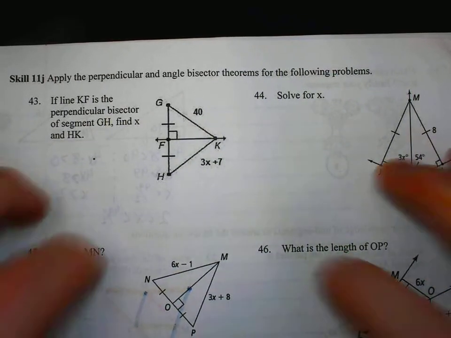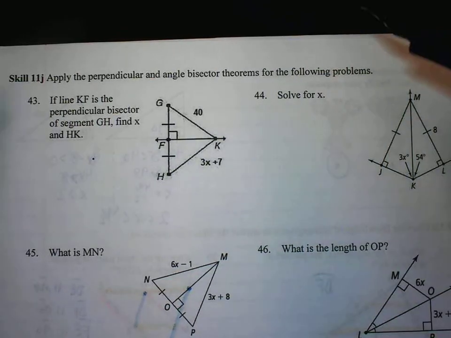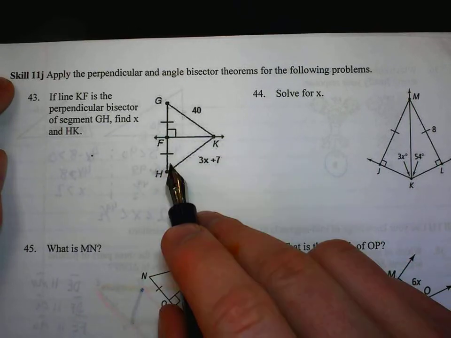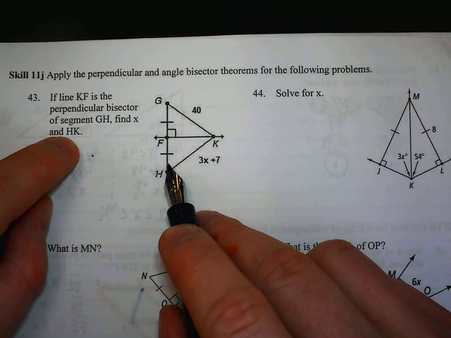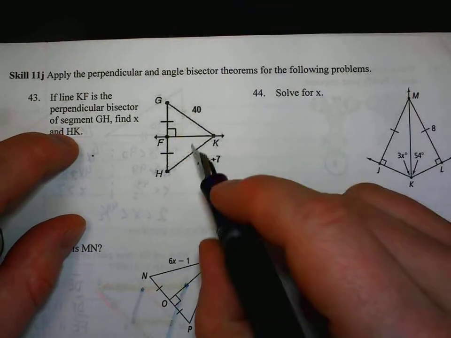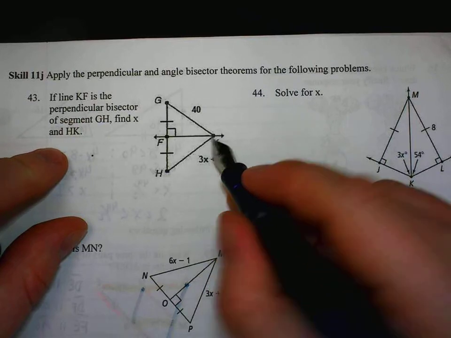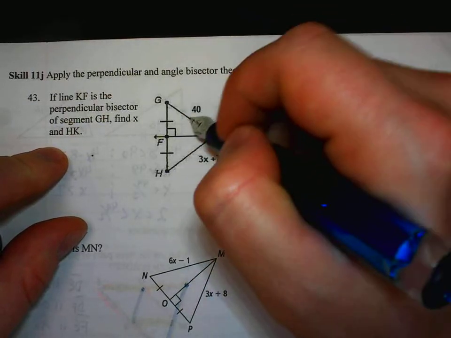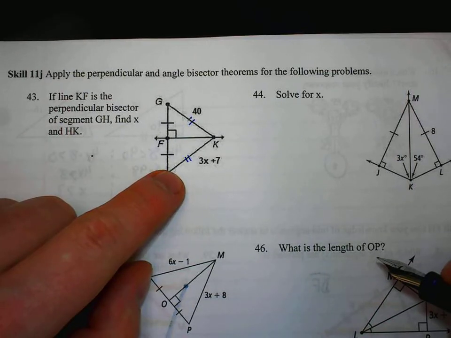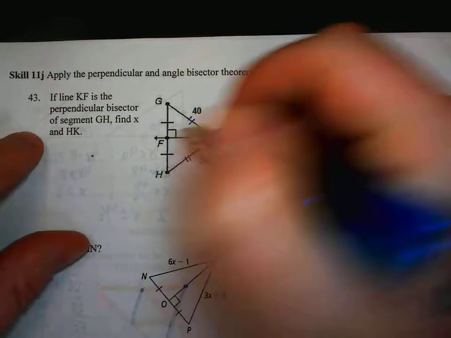Apply the perpendicular and angle bisector theorems for the following problems. If line KF is the perpendicular bisector of segment GH, find x and HK. Because this is the perpendicular bisector and K is on it, that means that these two lengths have to be equal. Because those segments are congruent, we can write an equation, 3x plus 7 equals 40.